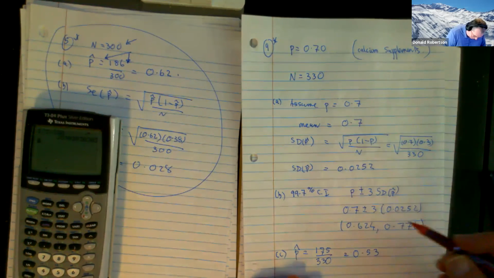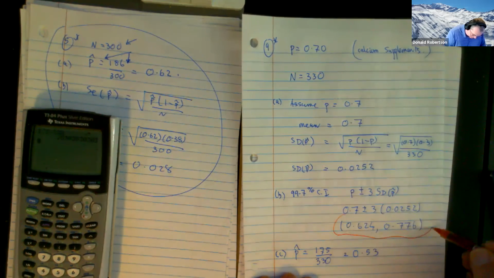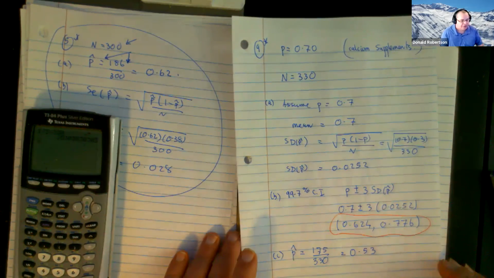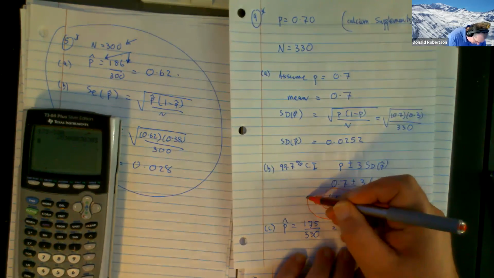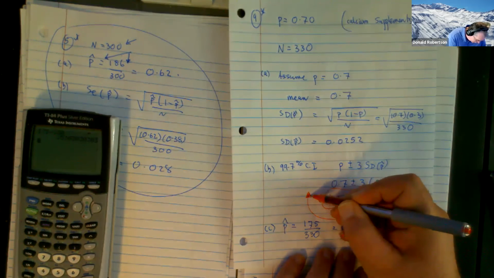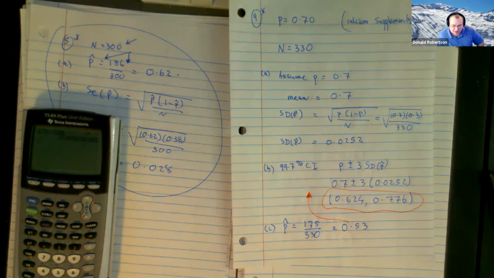Now, isn't that what you would expect if calcium had no effect, just randomness? Would you agree that 0.53 is outside of that range? What is that evidence of? Do you think taking calcium actually does reduce high blood pressure rates?